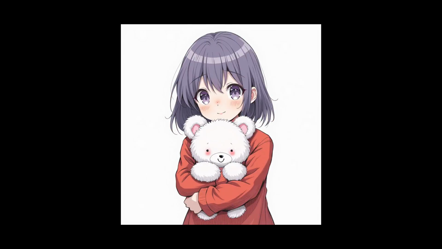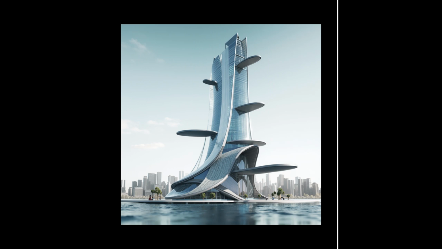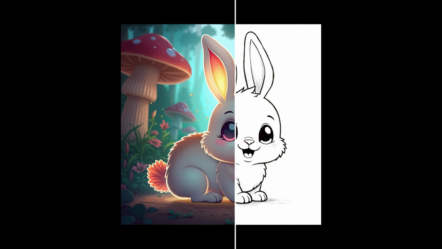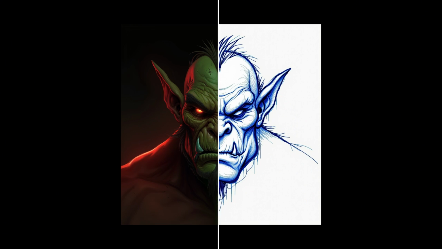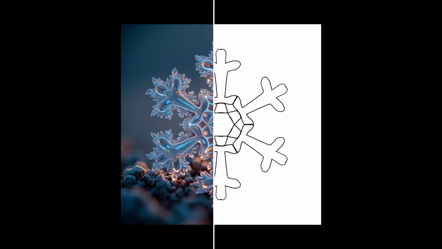Today, I'm sharing my step-by-step process for turning simple sketches into polished illustrations using Flux or SDXL models. Watch as I transform a basic sketch into a fully detailed, finished image.